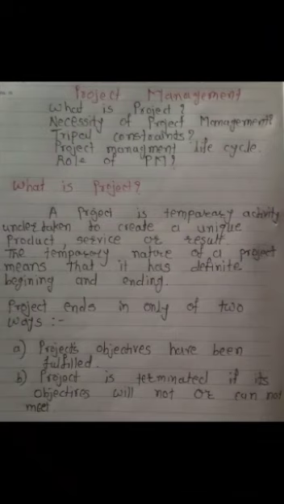First, here are all the small topics that I have to cover in this video. First is what is a project, the necessity of project management, then the triple constraint which is required for the project, then the project life cycle. Project life cycle means the different activities or main steps of project management. And last is the role of the project manager. Here we'll start with what is a project.